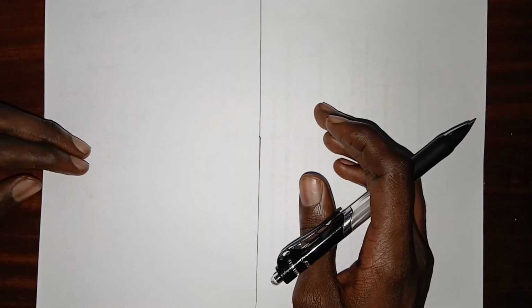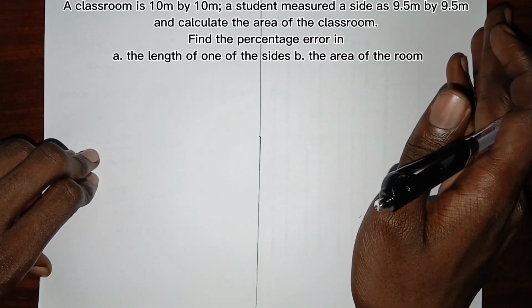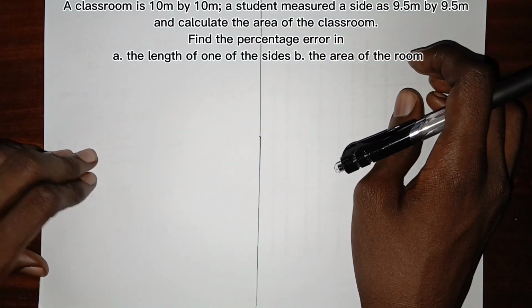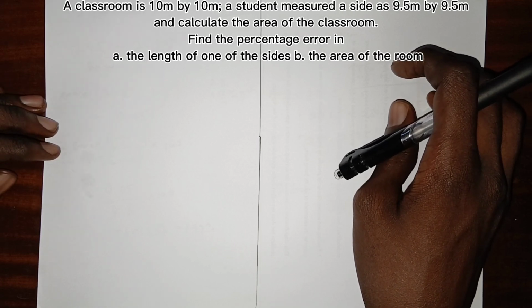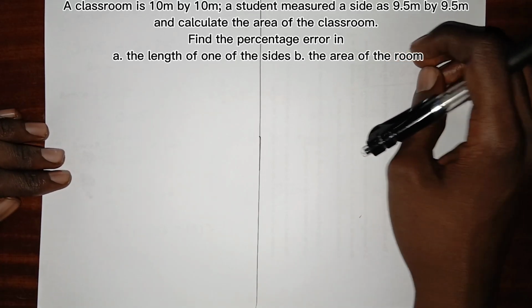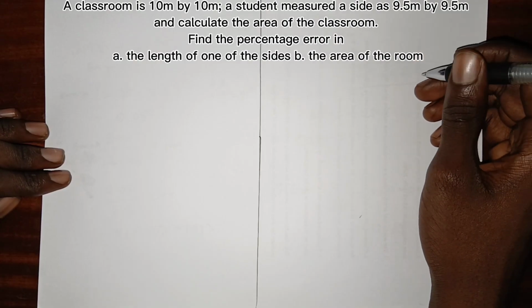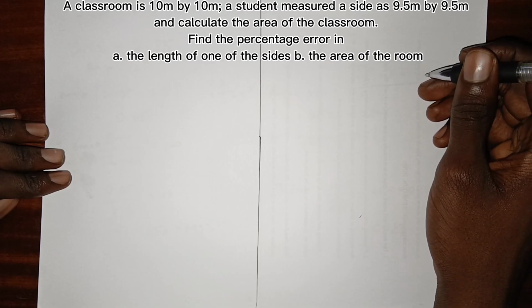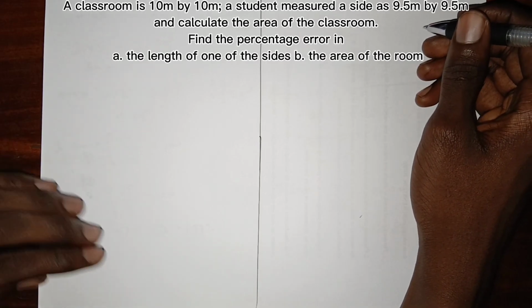The first question says a room is actually 10 meters by 10 meters, but a student measured each side to be 9.5 meters. I don't know how that was possible, but that was the question. So find the percent error in the length of one side and also the area of the room. Let's go straight into the question.